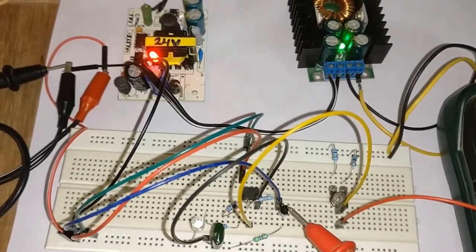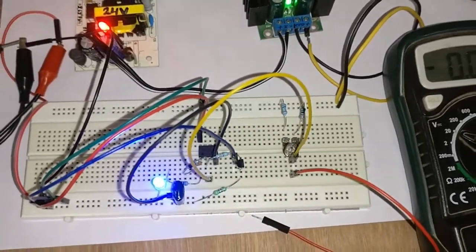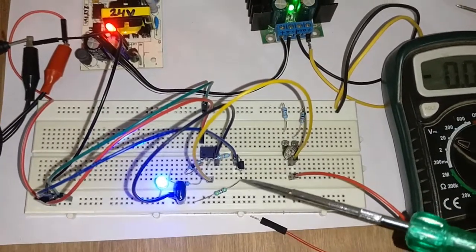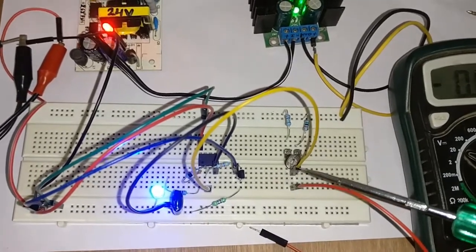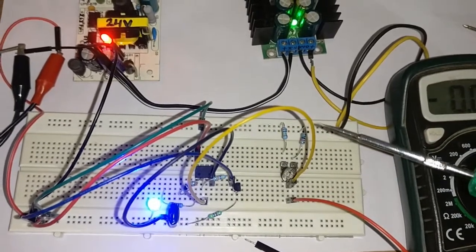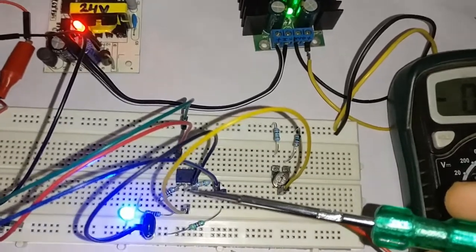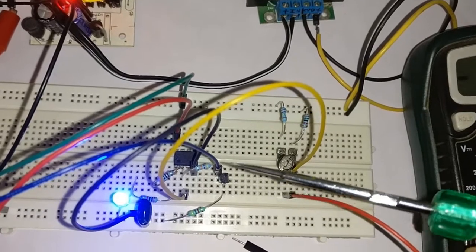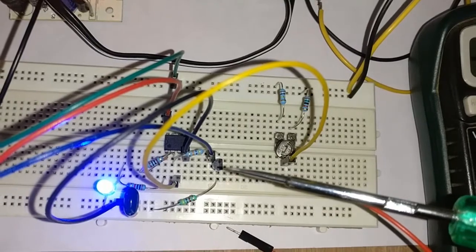TL431 regulator diode. So in this design, pin 2 and pin 3 are kept at identical voltage, that is 2.5 volts that we set with this potentiometer, which is coming from this battery or buck converter, and pin 2 again has the 2.5 volt reference coming through this resistor from this TL431 regulator diode.